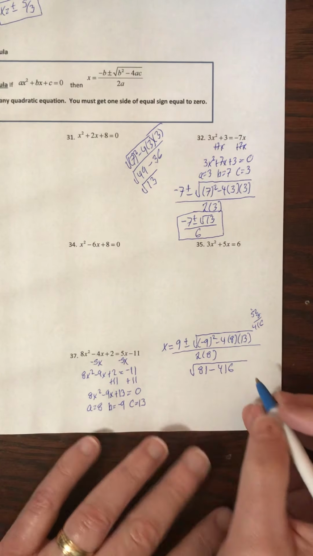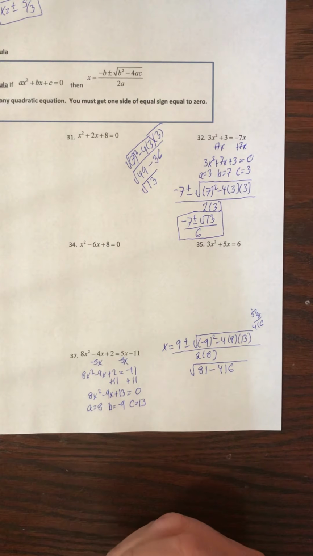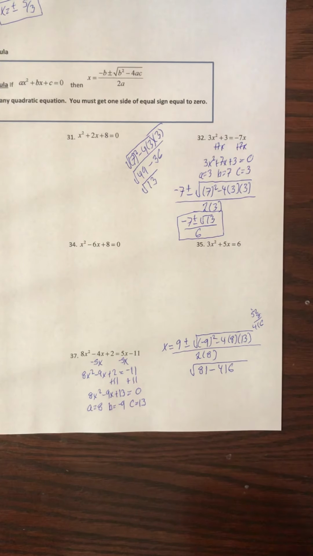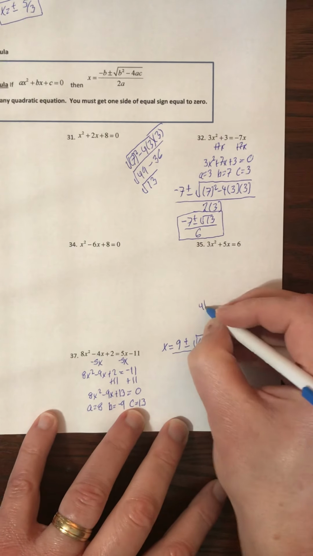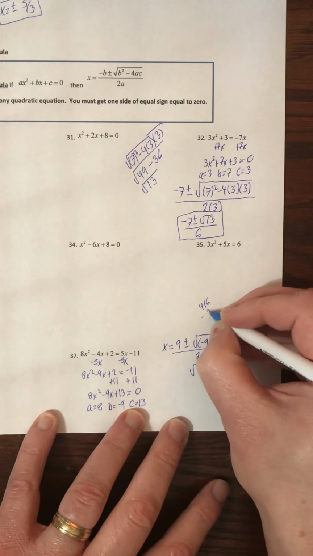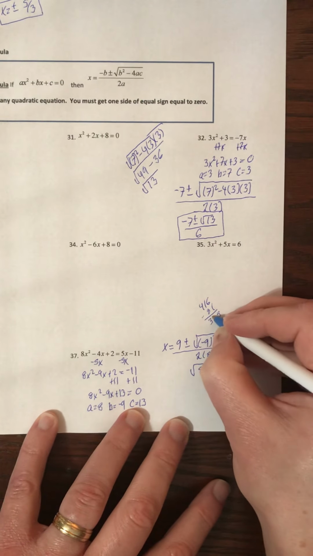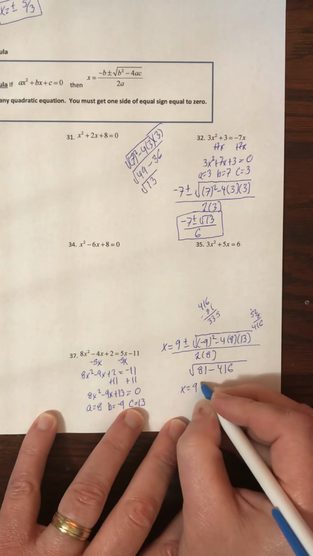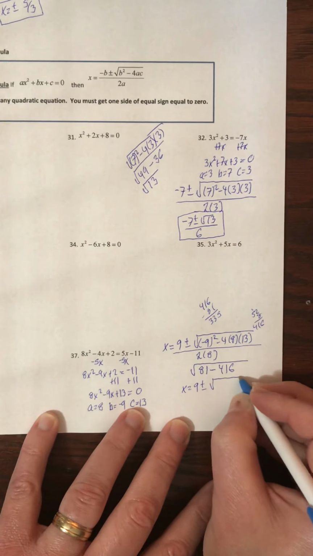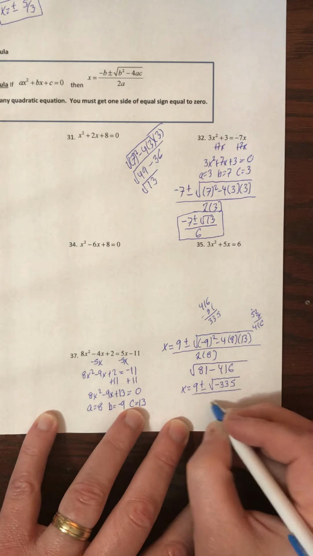All right, well, what is 81 minus 416? That's going to give us a negative answer, isn't it? Yep. So I'm going to go ahead and do it up here. 416 minus 81 gives negative 335. So I've got x equals 9 plus or minus the square root of negative 335, over 16.